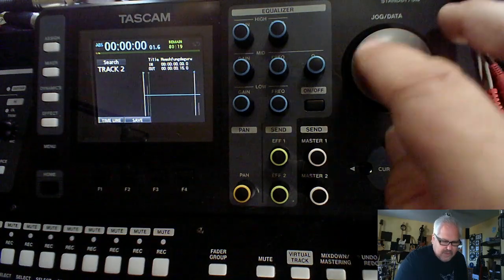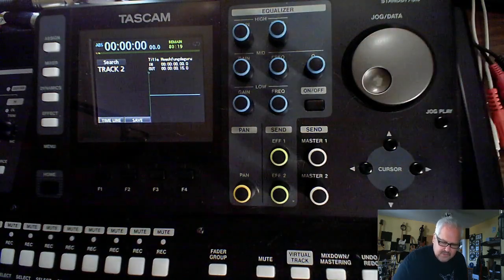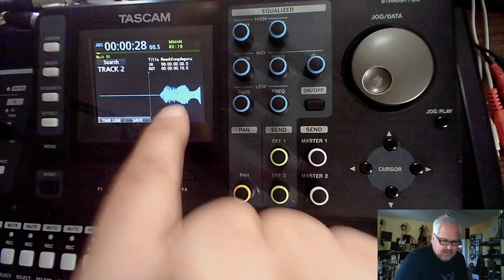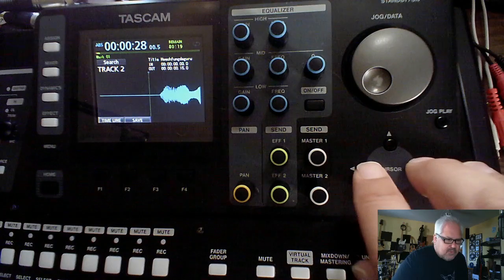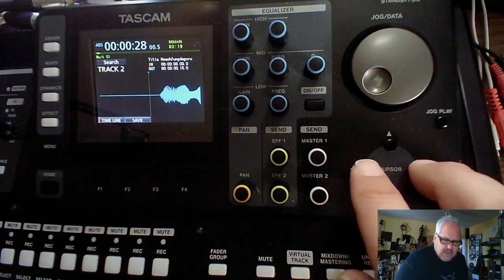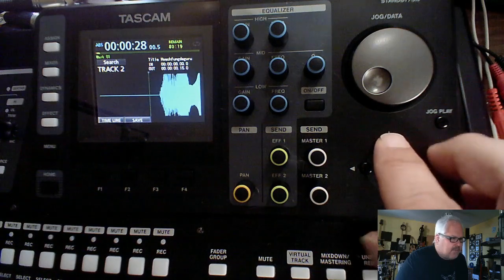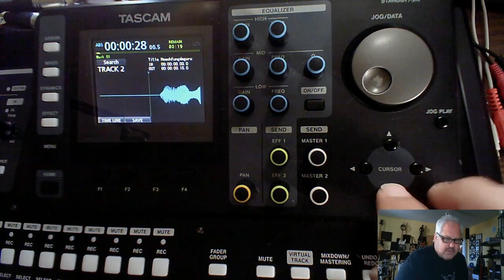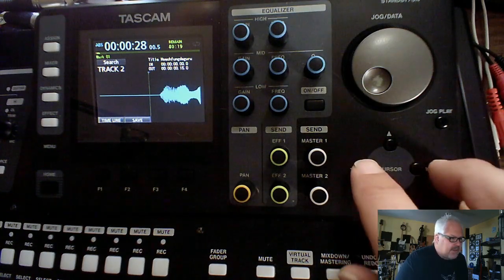So what you want to do is jog play. I'll show you. Let's go over to where we can actually see some wave. All right, so there you see the wave. With jog play, if you go up and down on the buttons, you can expand the wave to show it better to you if you shrink it. In this case, I'm just going to leave it as the smallest setting.